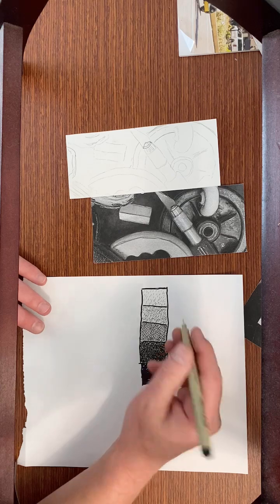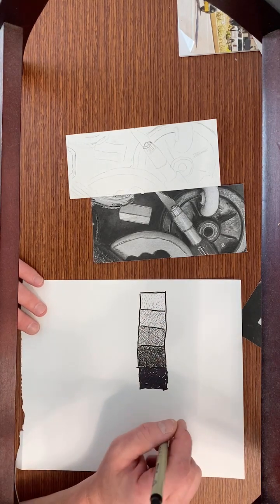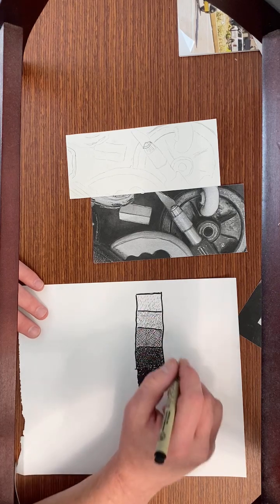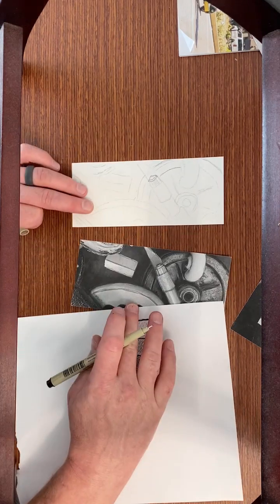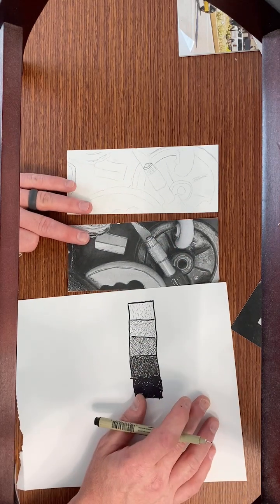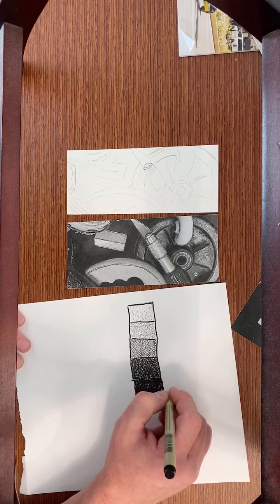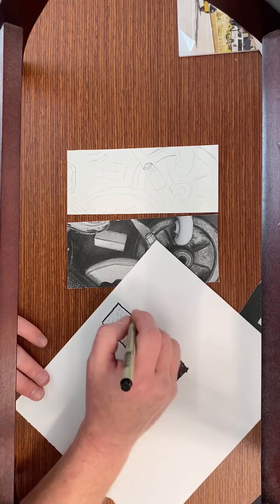Okay, so I've got my value scale here. What helps a lot of artists with this project is to number these, and then if you want to go in here and actually create a code for this, almost like a coloring book kind of thing, you could. I'm not going to do that, but I will show you how that's done, right? So I've got a 1 through 5 step here.